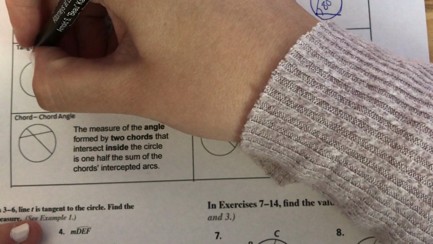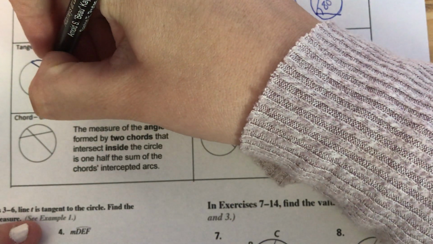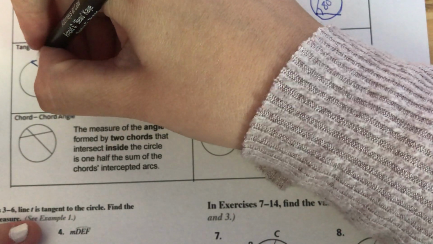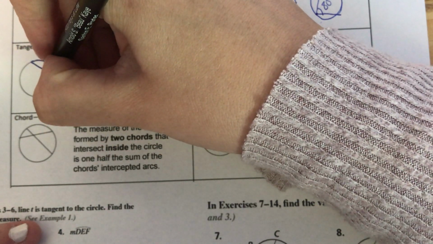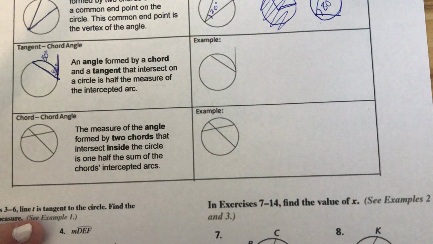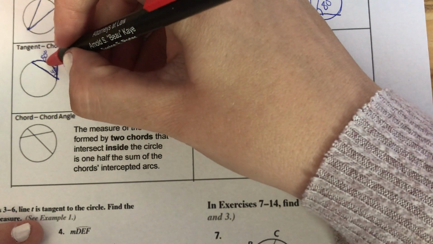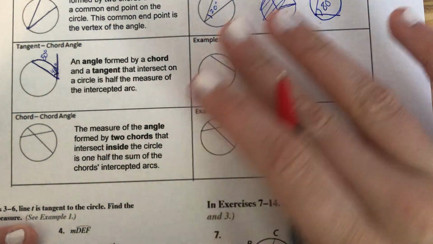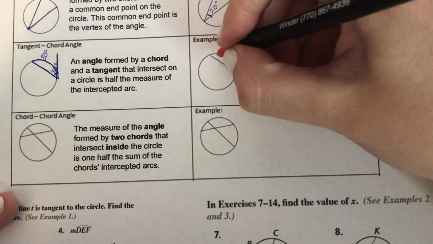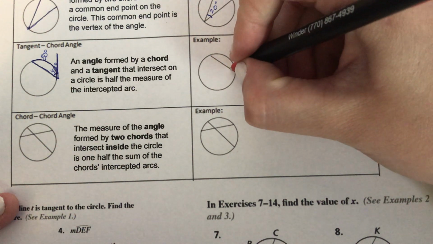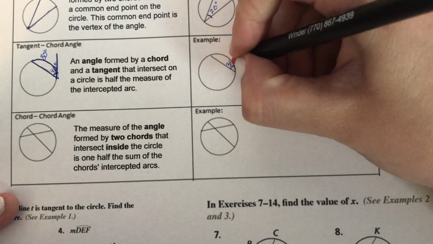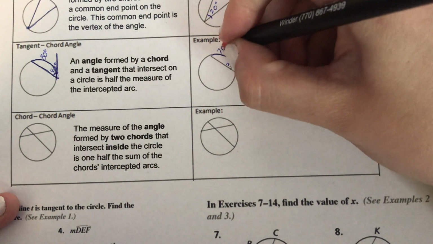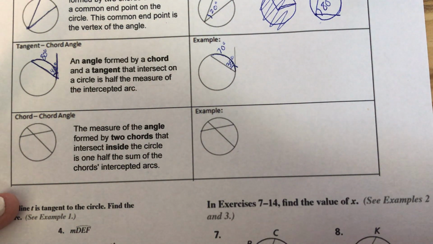So this is our intercepted arc right here. Let's say this arc is 80 degrees. That would mean this angle is 40 degrees. So we can just take half of this arc to find the measurement of this angle. I kind of already did an example, but let's say this one is like 35 degrees. The measurement of this arc would be double that, which is 70. So that'd be an example.